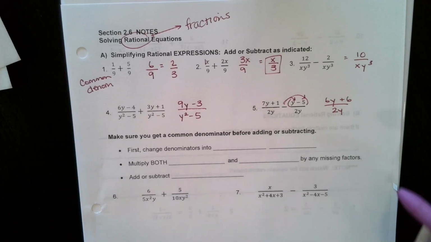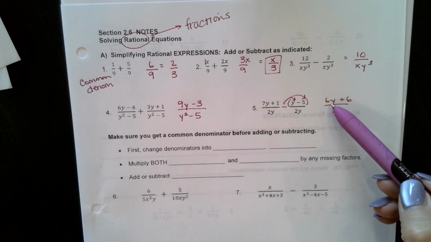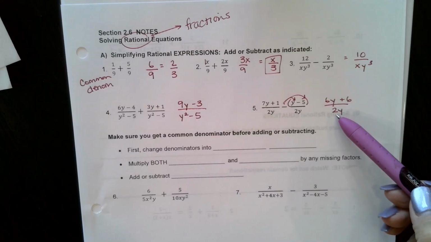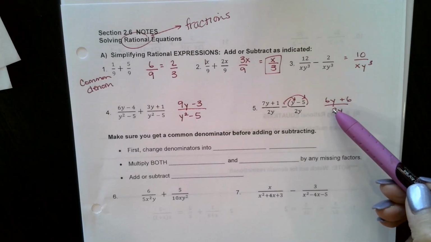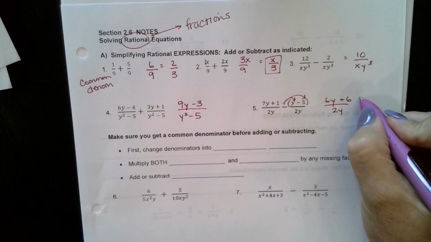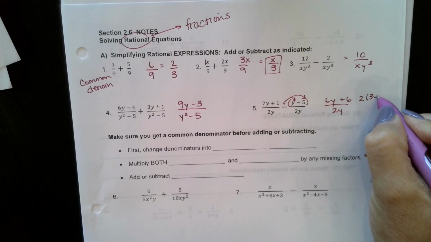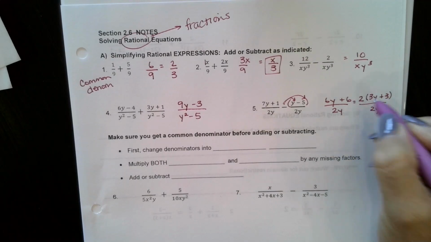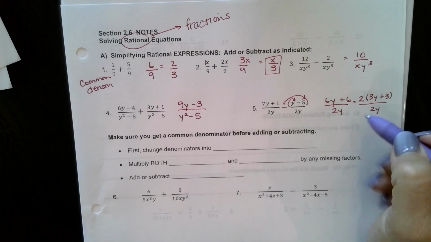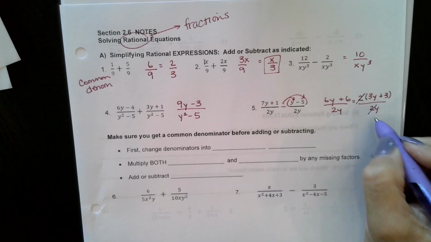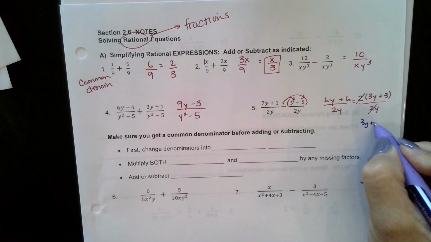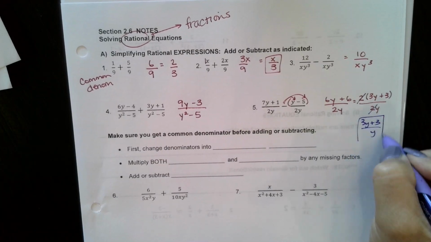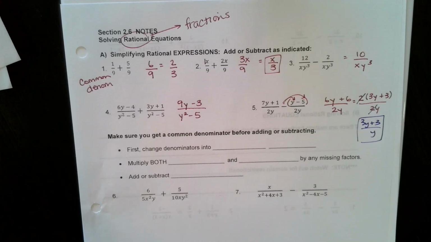Now with this one, I'm not finished because I see that I have a 6 here, and a 6 here, and a 2 here. So those are all divisible by 2. So if I pull a 2 out on the top, I would have 3y plus 3 over 2y. And now I have factors. So this cancels with this, and I'm left with 3y plus 3 all over y, and that's my final answer for that one. All right?